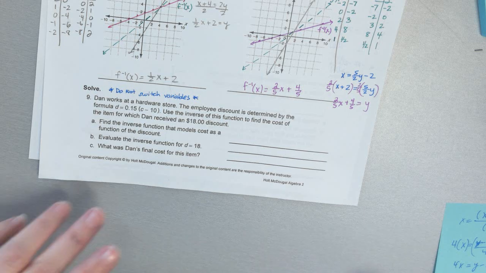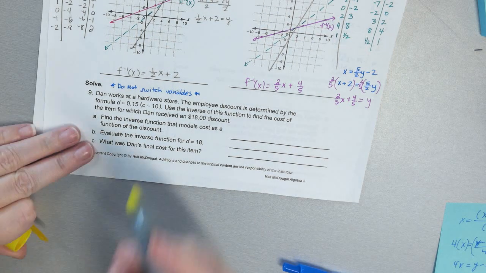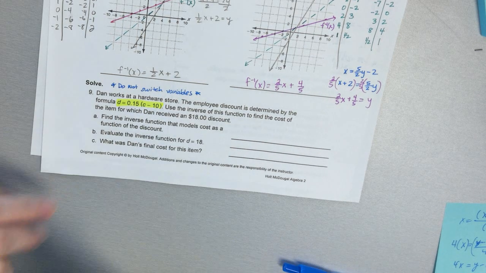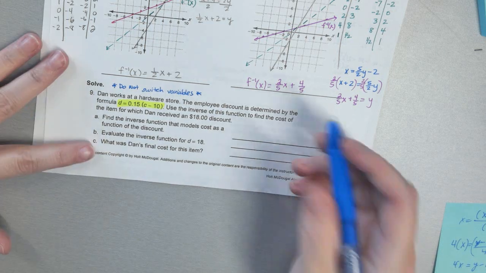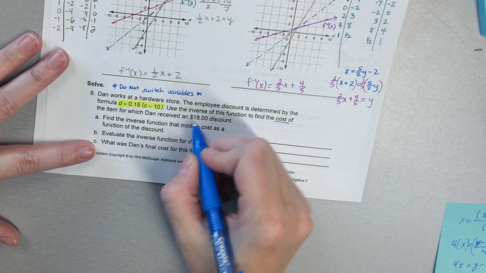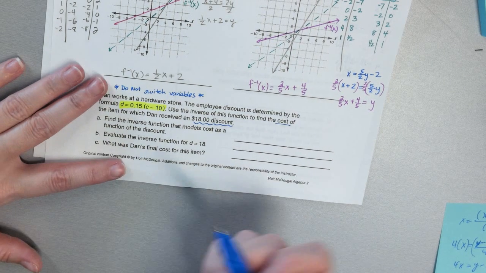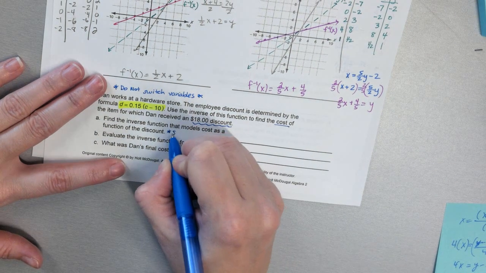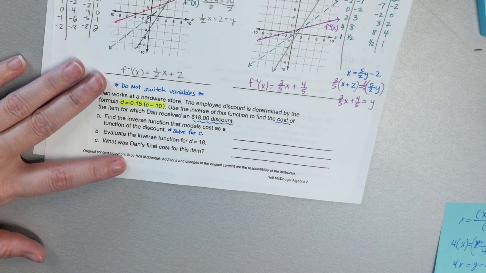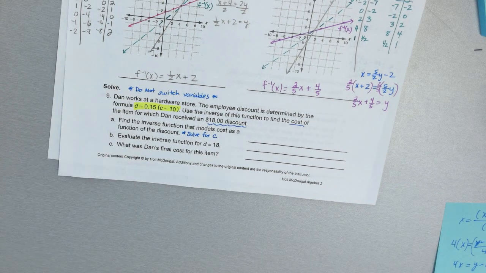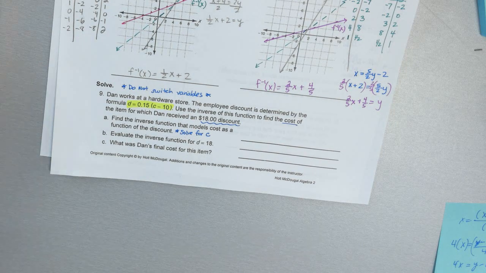Okay, so the employee discount is determined by this formula. So I would box this in or highlight. Use the inverse of this function to find the cost of the item for which Dan received an $18 discount. So the inverse function means that you are going to solve for C. So you're going to solve for the other variable. And we're going to go over how to do this the most efficient way.